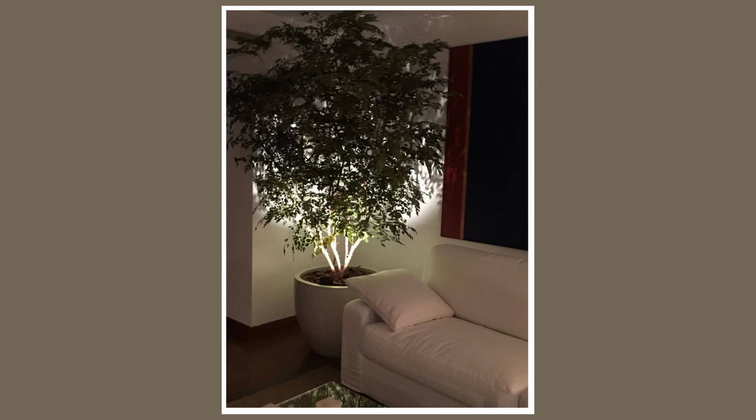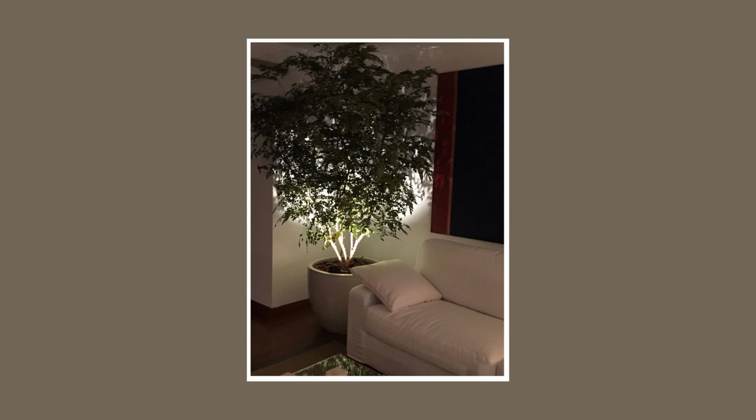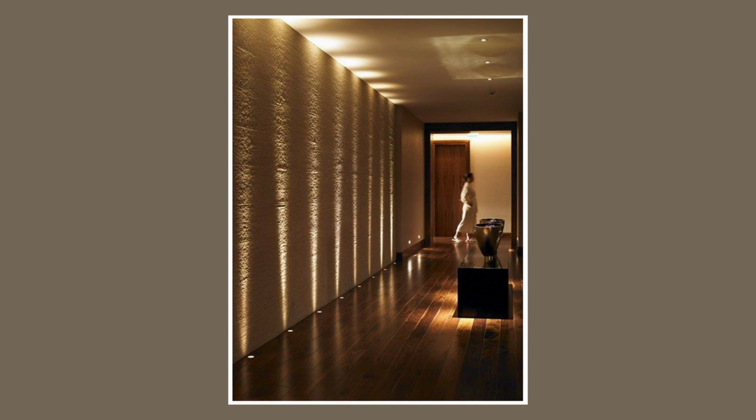We've already looked at some of the more commonly used forms of accent lighting, but there are certainly other options. Uplighting is maybe not the most commonly used type, but it is a great option. If you're a person with plants in your home, this can be a really cool way to add light to a corner of the room. Or running a row of spotlights down a hallway can be super impactful.